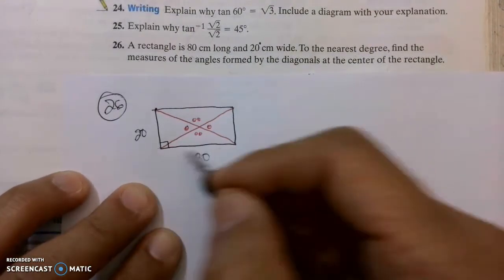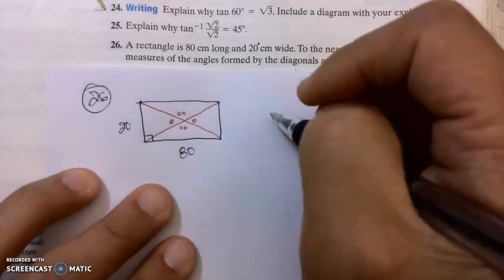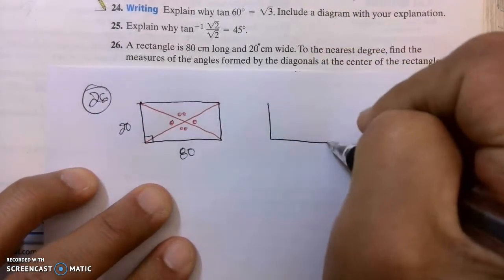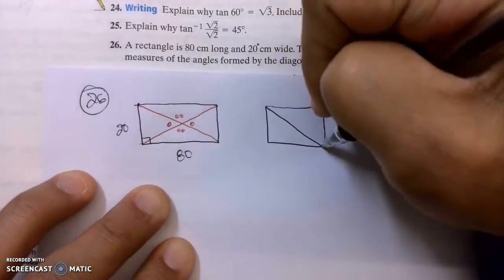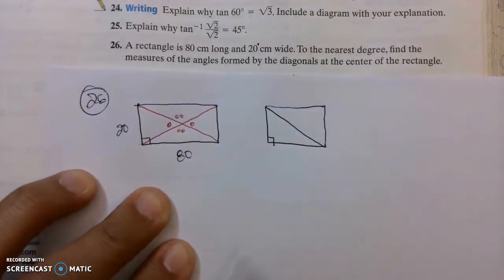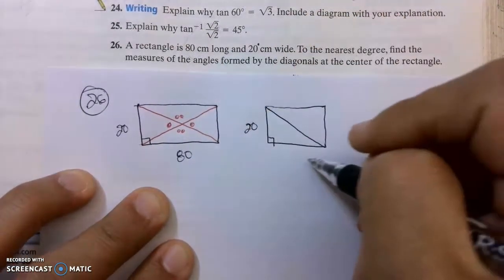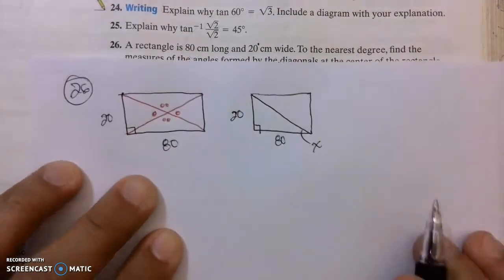Given the fact that we have just two side lengths, 20 and 80, here's where we're going to go back to the rectangle. We're just going to figure out, from here, this is 20, this is 80. Let's figure out this angle X here.